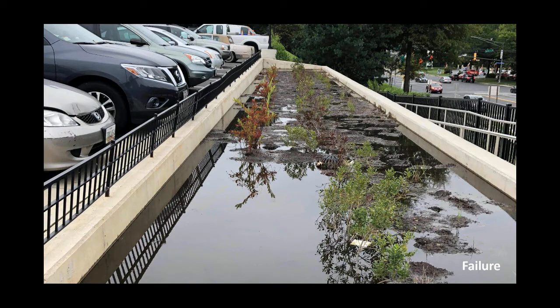This, you can see, is failure. I did not design this facility. However, it happens to be on one of the routes that I often travel, and I happen to see it. And this is probably at least 3 days after the last big storm event. And you can see that we still have ponding water. Well, what happened? Was it the design of the facility? Was it the construction of the facility? I actually don't know. But I do know that we have failed.